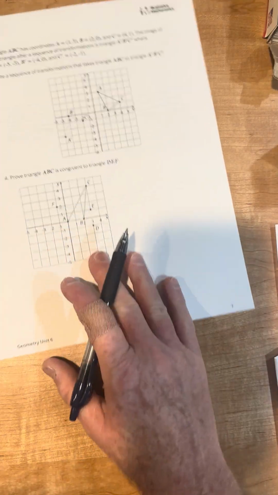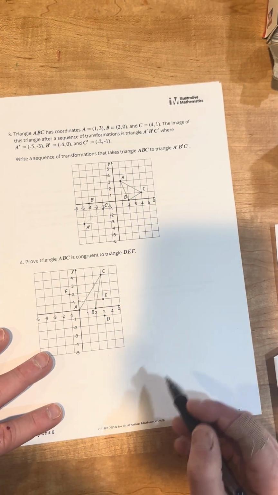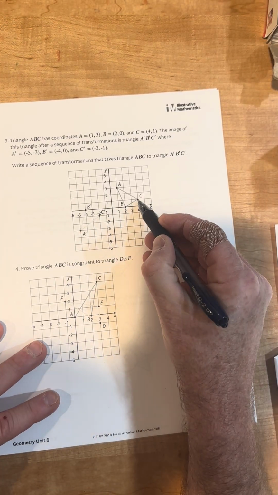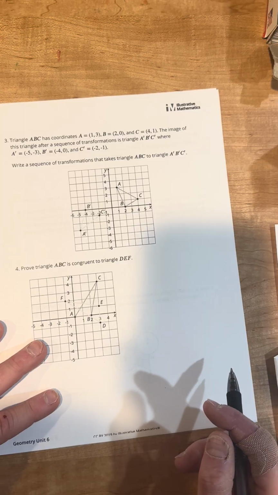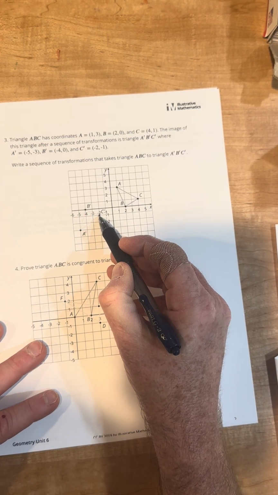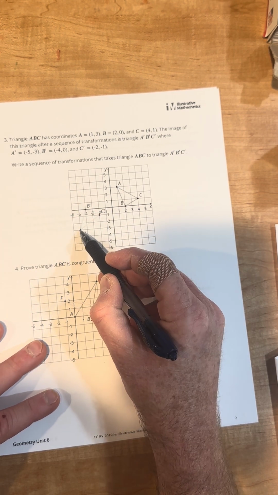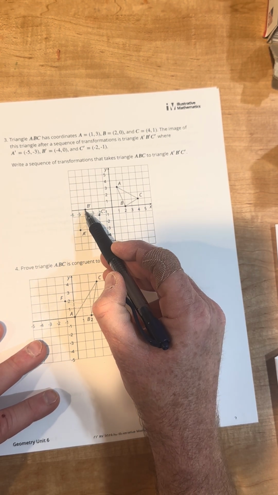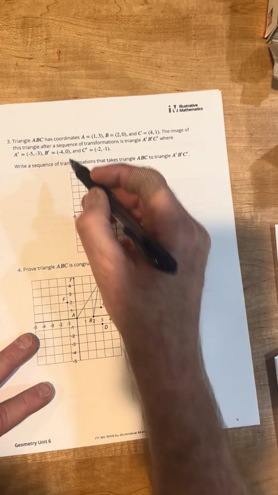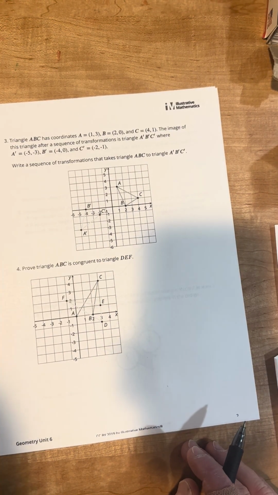Okay, there's 2. Okay, triangle ABC has coordinates A equals 1, 3. All right, there's A. B equals 2, 0. There's B. C equals 4, 1. The image of this triangle after a sequence of transformations is triangle A prime, B prime, C prime, where A prime equals -5, -3, okay? B prime is -4, 0. C prime, -2, -1. Write a sequence of transformations that takes ABC to triangle A prime, B prime, C prime.